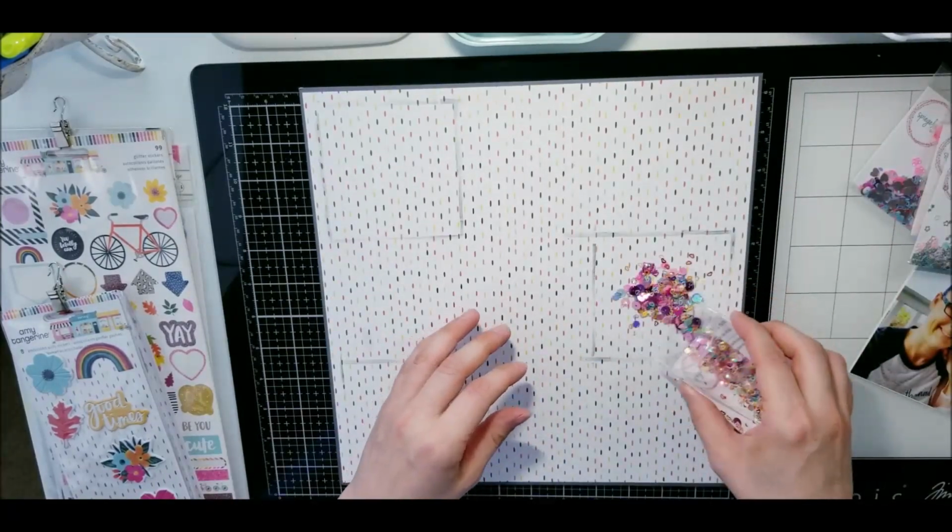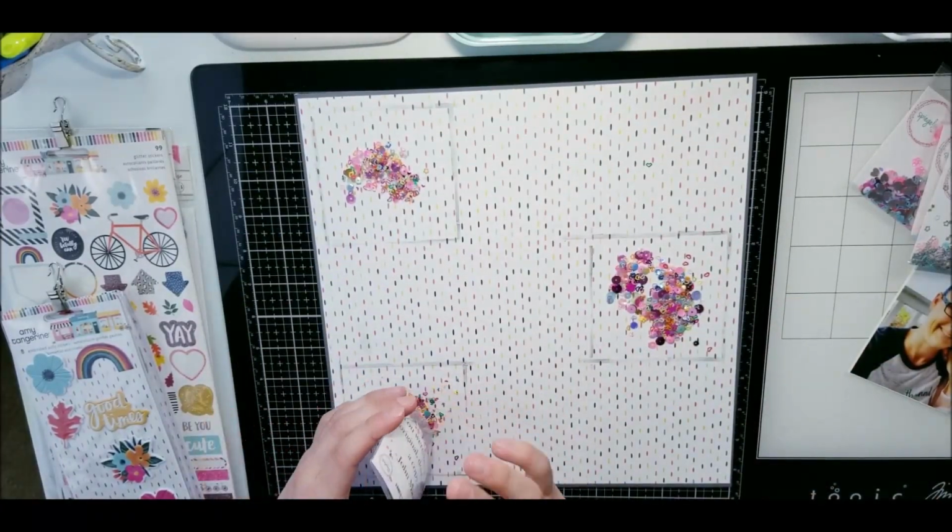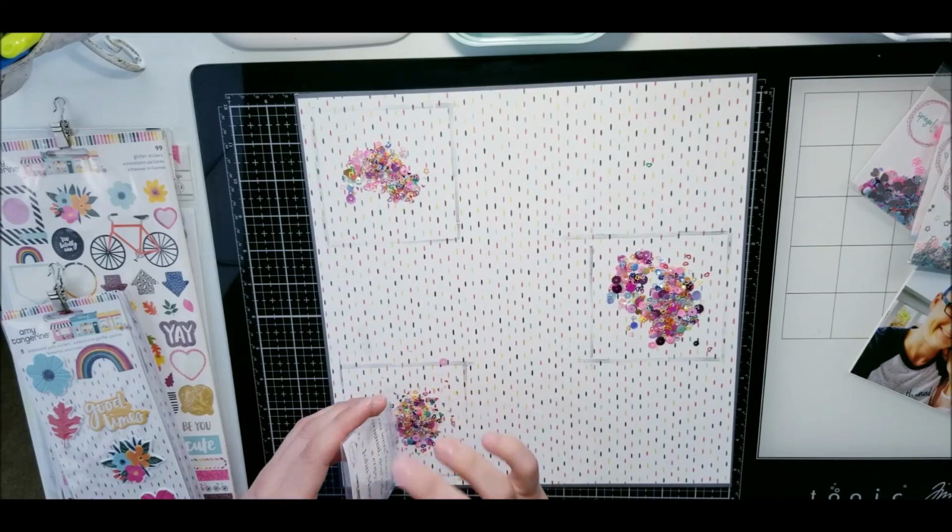And I am using Spiegel Mom Scraps sequin mixes. Don't ask me which ones, because I went to look to see if any of these are available. Not a single one of these are available.